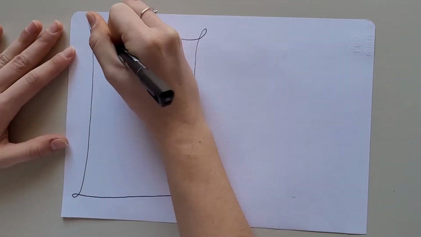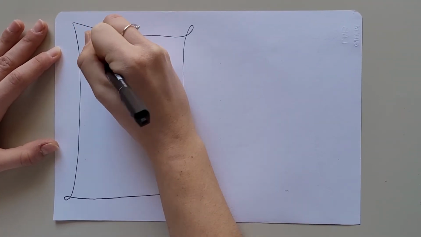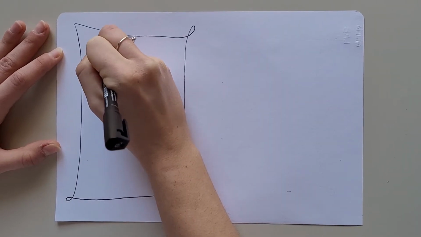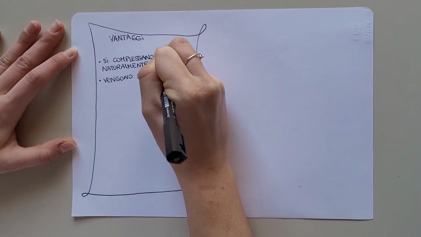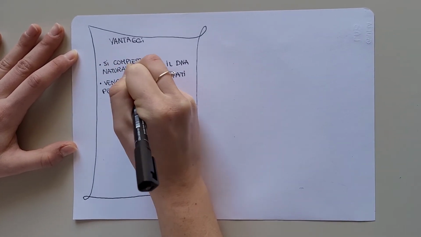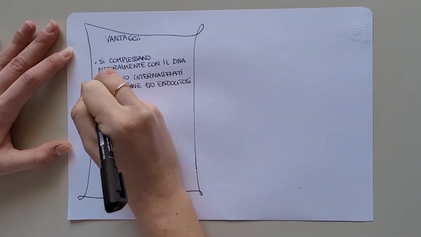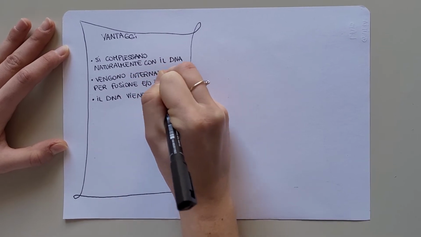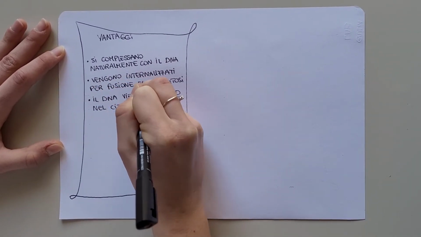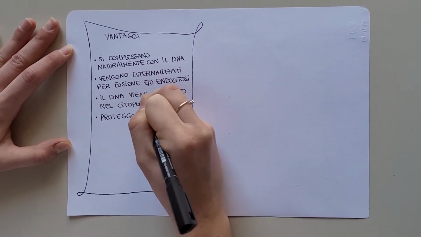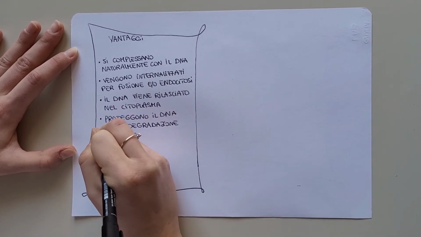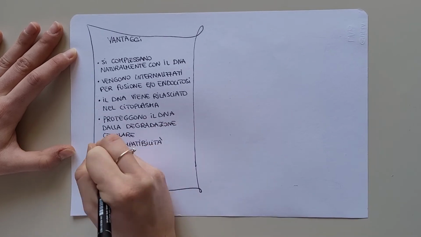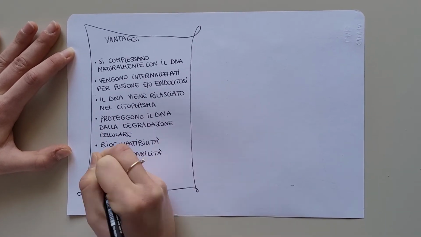Advantages: they naturally complex with DNA and interact with cell membranes, are internalized by endocytosis and/or membrane fusion. DNA is released into the cytoplasm, protect DNA from cell degradation, biocompatibility, biodegradability, low toxicity.